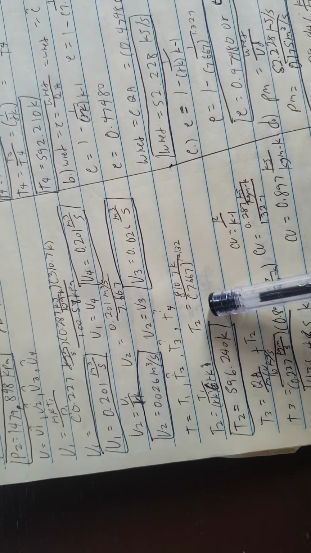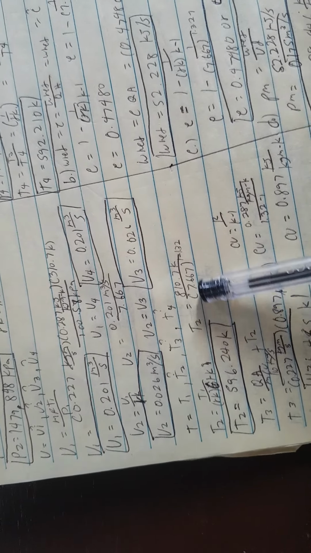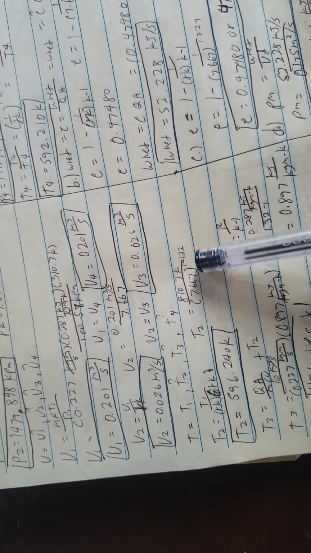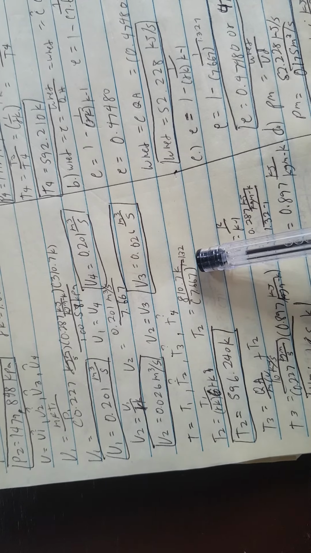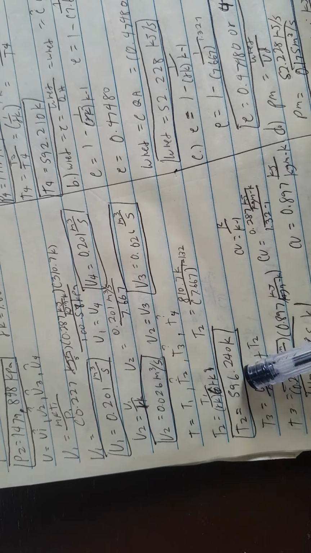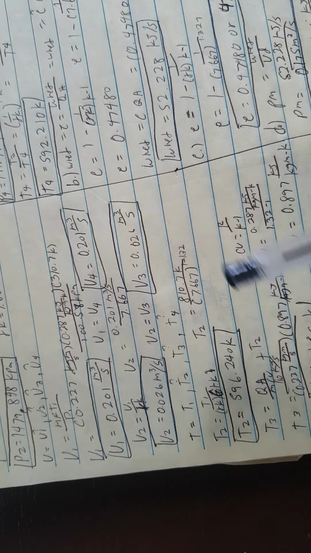T2 po. T2 is equals to 310.7 K multiplied by 7.667 raised to 1 minus 1.32. Ang T2 po natin is 596.240 K.